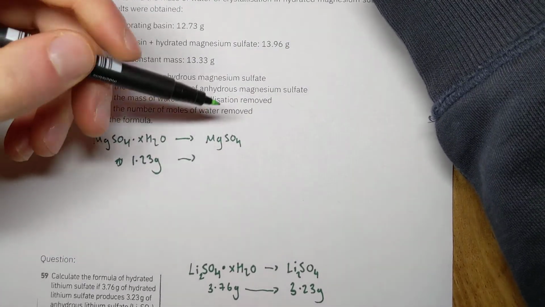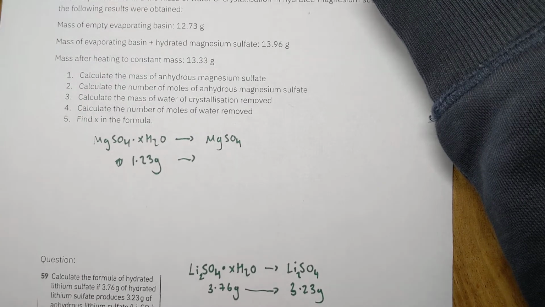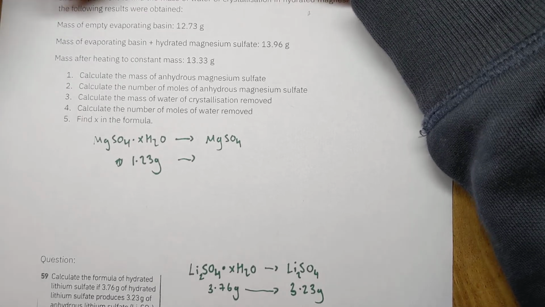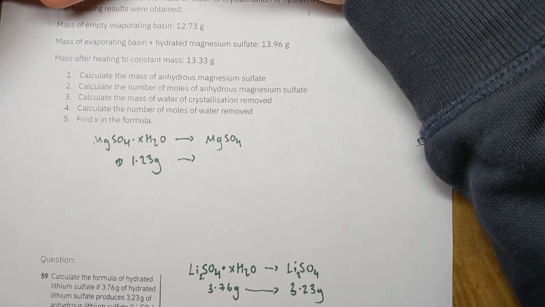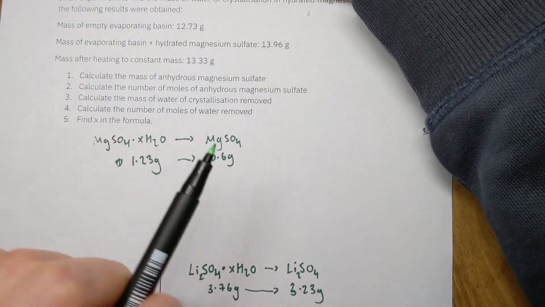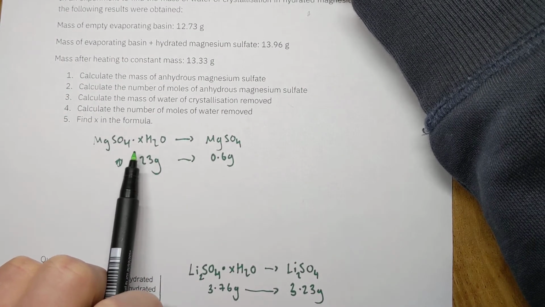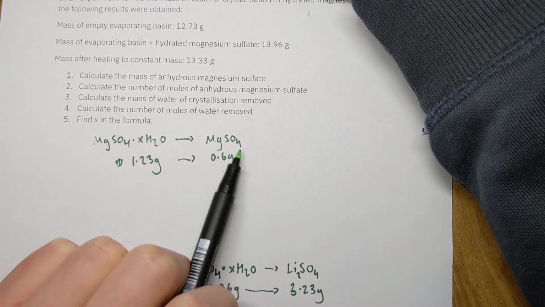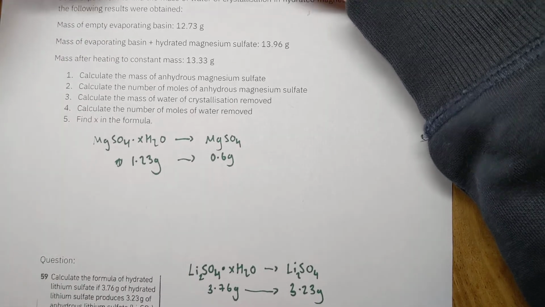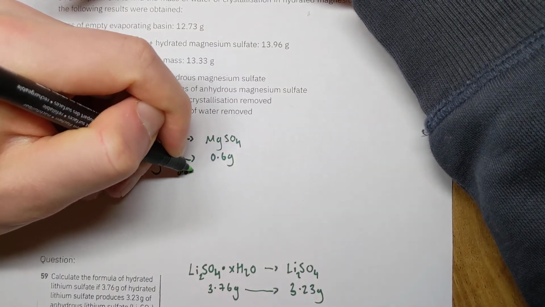The mass of the magnesium sulfate once I've lost all the water will be 13.33 grams minus the evaporating dish, because it's now lost all its water. So it's now gone down to 0.6 grams. I also need to work out how much water has been lost here. It's only got lighter because it's gone from XH2O down to no waters. So the mass that's been lost is coming just from waters being lost. The mass loss is 1.23 minus 0.6, which is 0.63 grams lost.